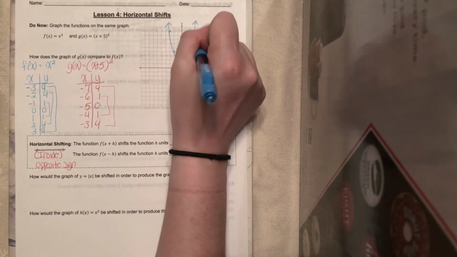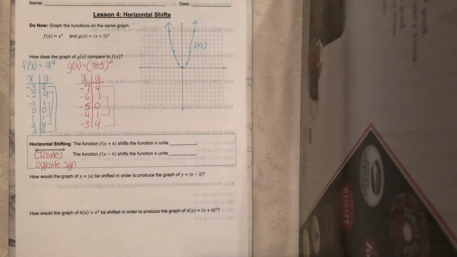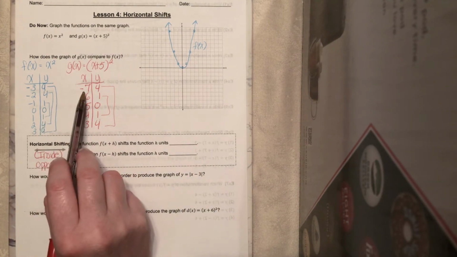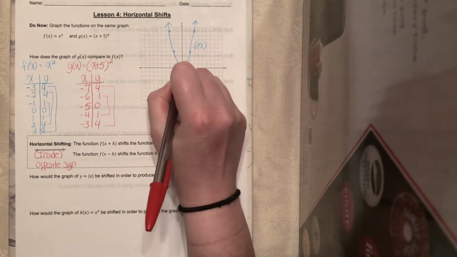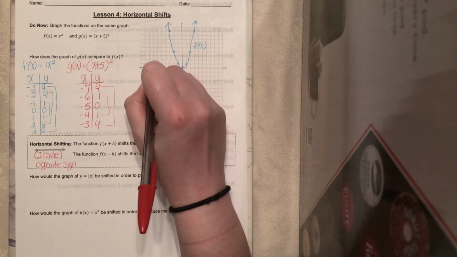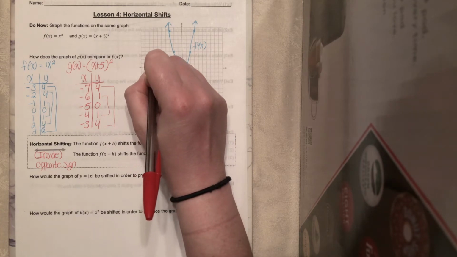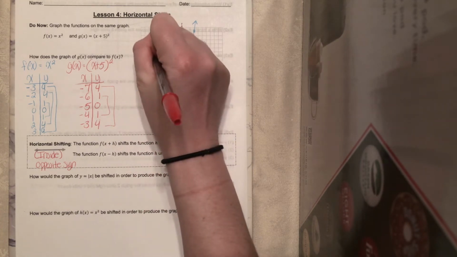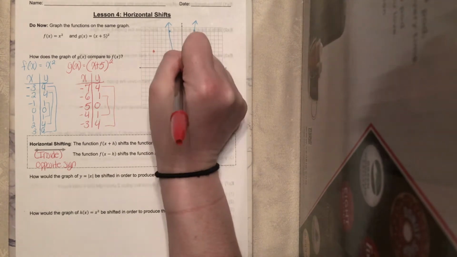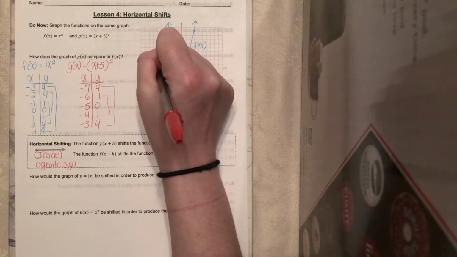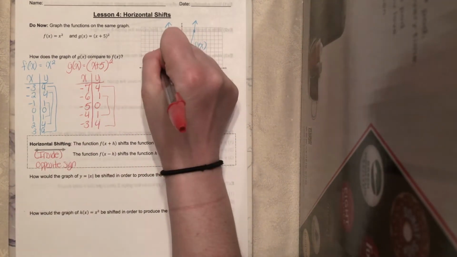And then I'm just going to label this as f of x. Okay, and now I'm going to grab my red and graph my g of x function. So again, I'm going to start when x is -7 and plot when y is +4. So to the left 7, and then up 4. 1, 2, 3, 4. And then again, we have -6, +1, and then we have -5, 0.